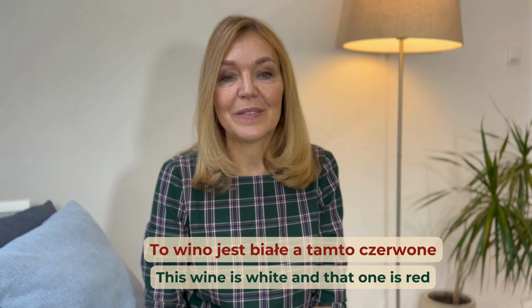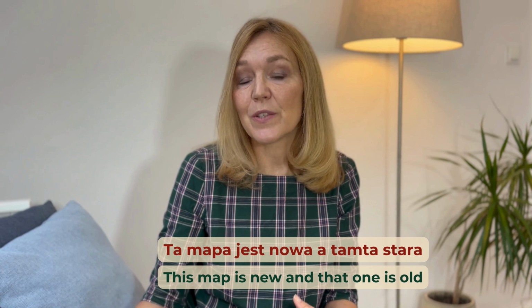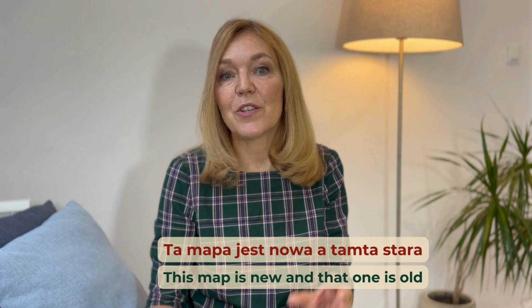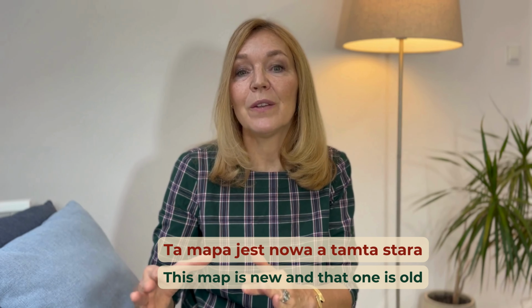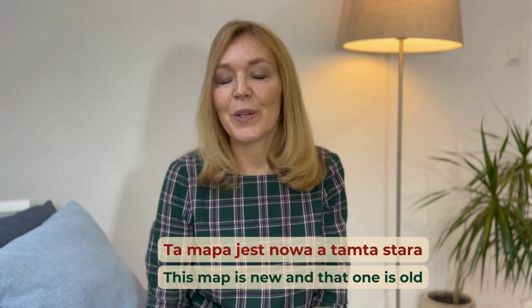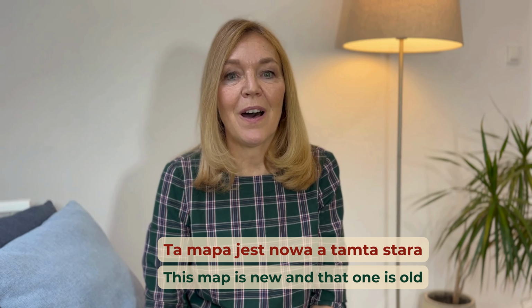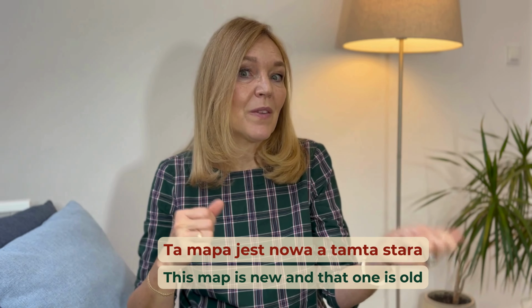Let's see another one. Ta mapa jest nowa, a tamta stara. What does this mean? Co to znaczy? This map is new and that one is old. So literally this map is new and that one old. We don't repeat the verb. You can also use it when you are asking what's better, this one or that one.